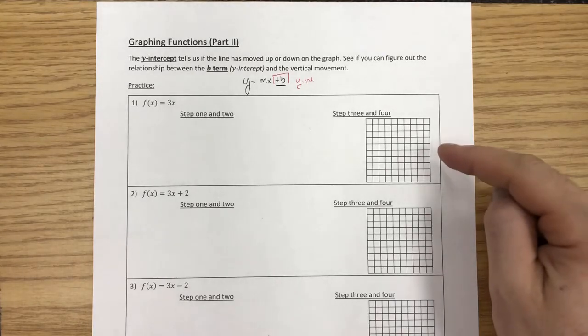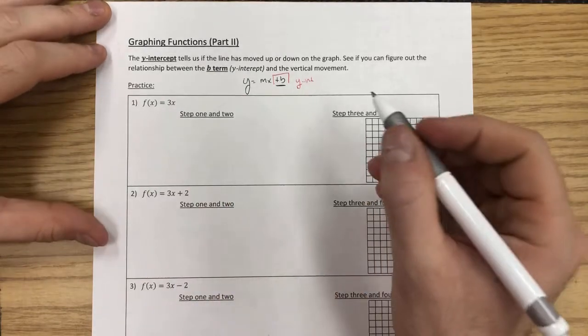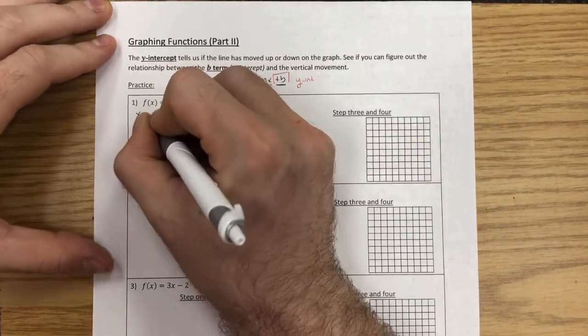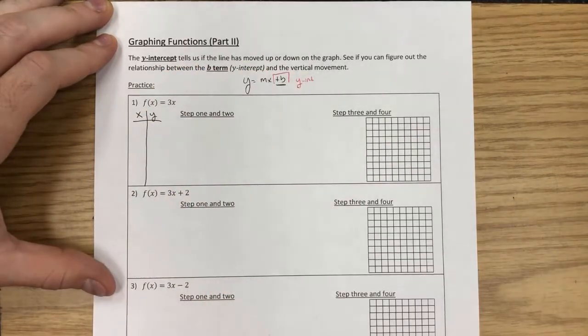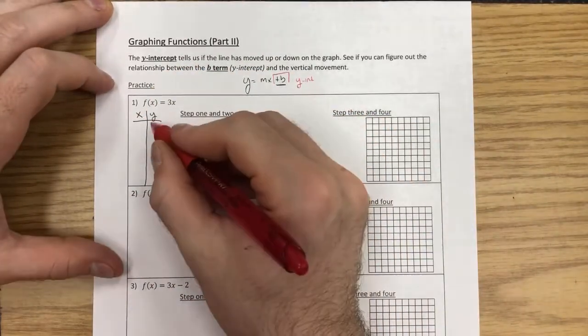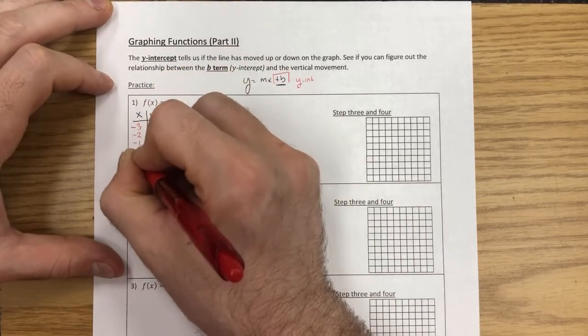Each one of these graphs, we're going to label the y-intercept just to make it a little more obvious. Okay, so for the first one, we're going to take this function, and we know that with any function, we're going to build an xy table. Because before we know how to plug these in, we're going to have to do it by creating several different values.